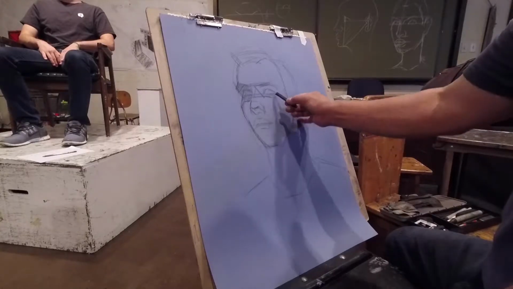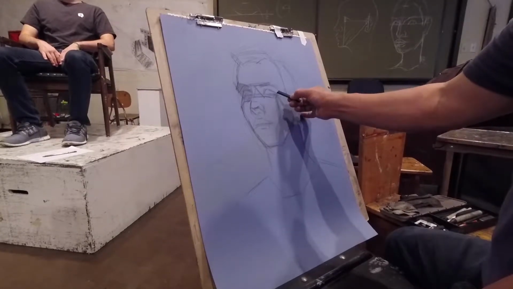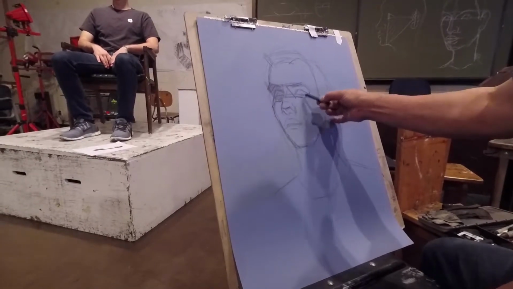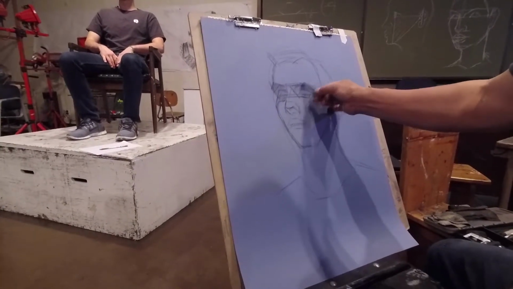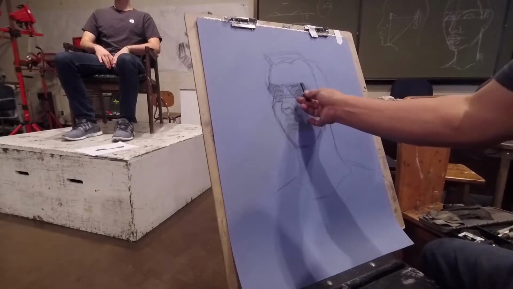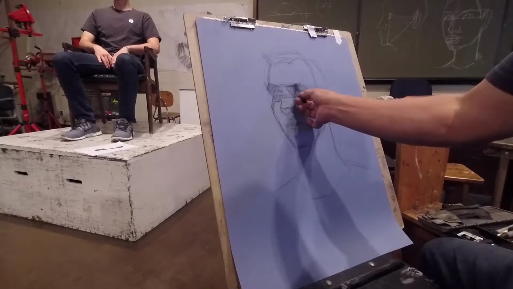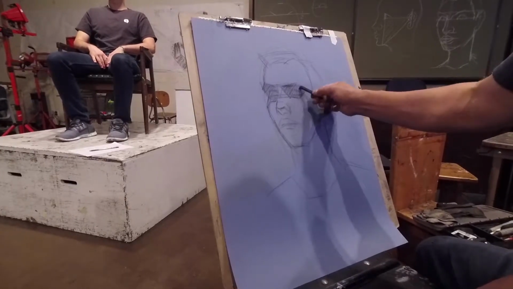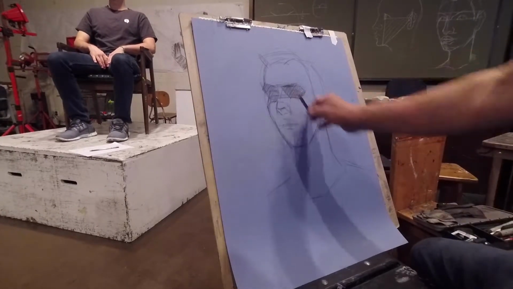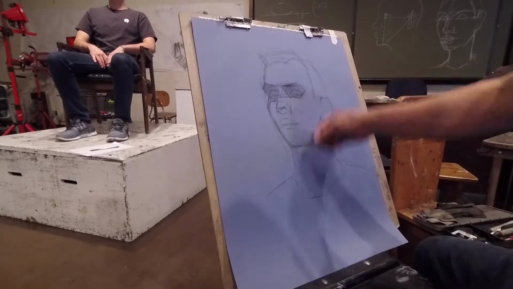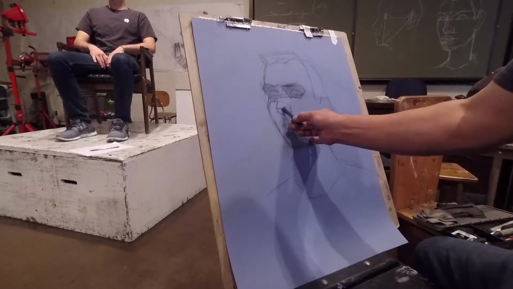Low eyelid, go this way, go that way, and go this way. Here's all in shadow. So even if there are details inside, we don't need to worry about it right now. Later, we can give more details.